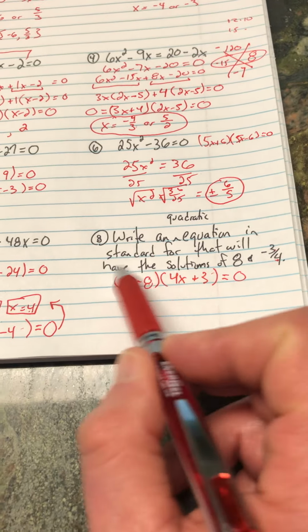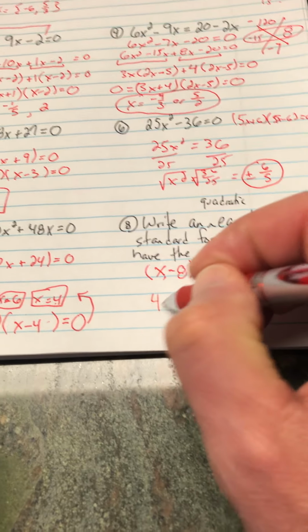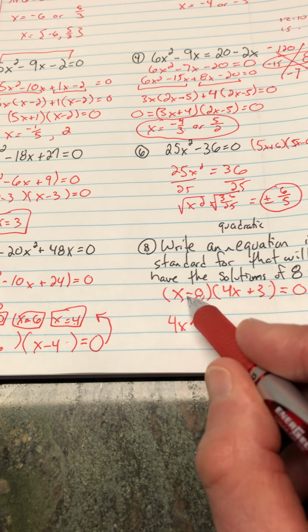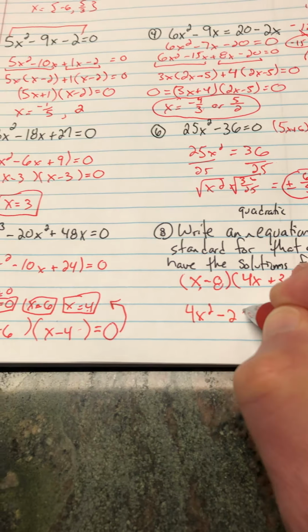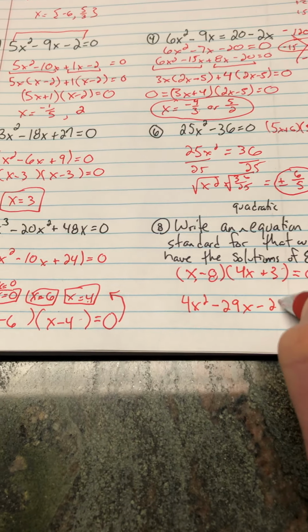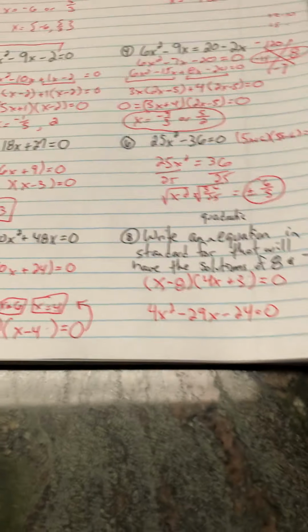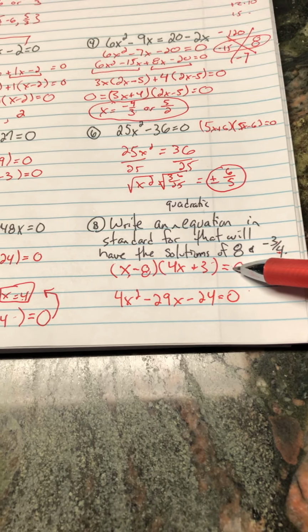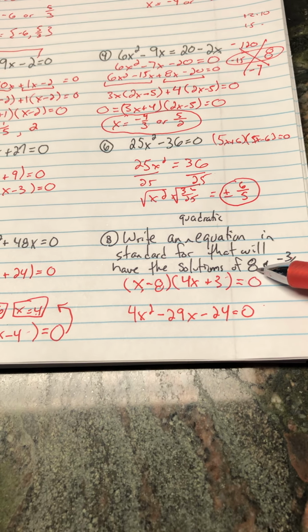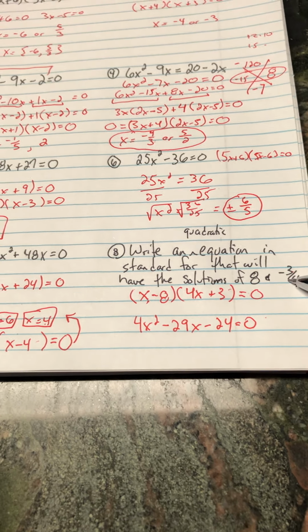Now, because it's a standard form, FOIL this guy out. 4x squared minus 32 plus 3 is minus 29x, and then minus 24 equals 0. If I factor that guy, I'll get this, and if I were to use my zero product property, I end up getting positive 8 and negative 3/4.